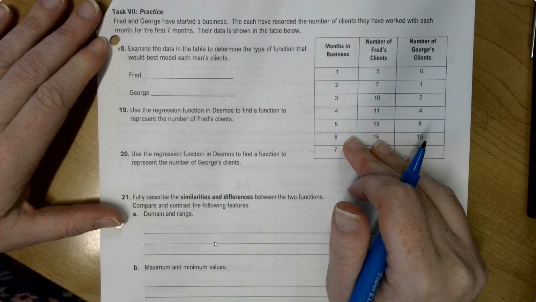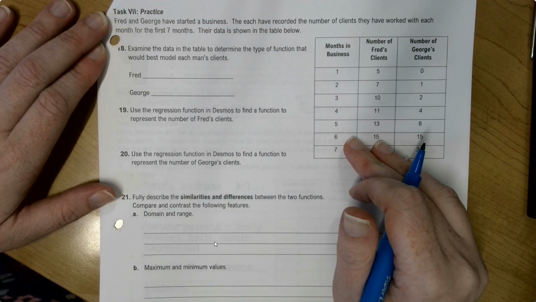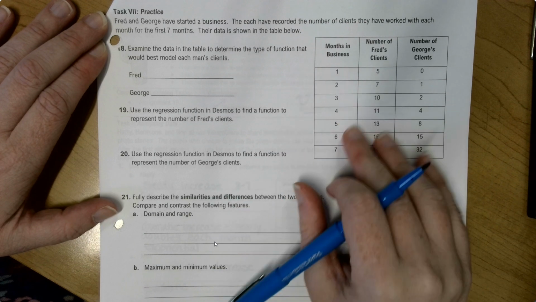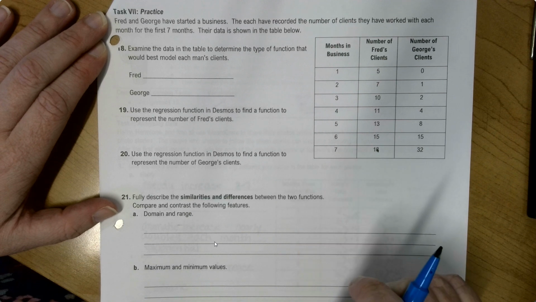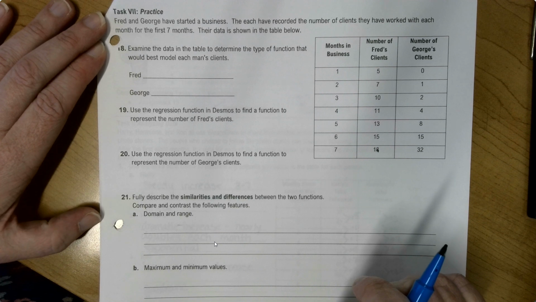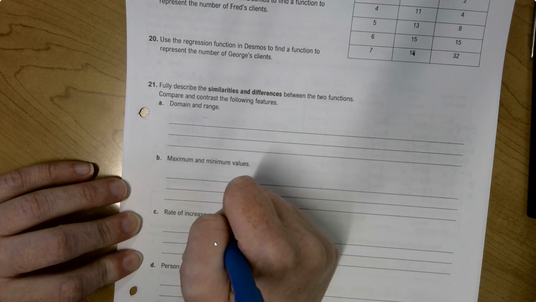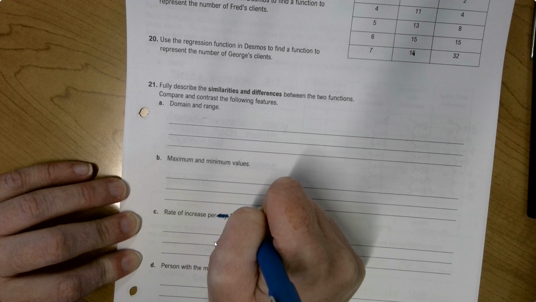So what I would do is after you finish 17, maybe check your work with the key, and then come back and try task 7 on your own. One thing I do want to change is if we go down to part C on 21, it's the rate of increase per month. I just had a little typo there.